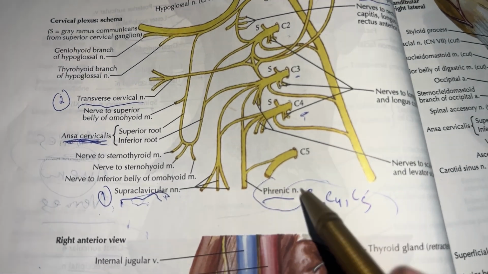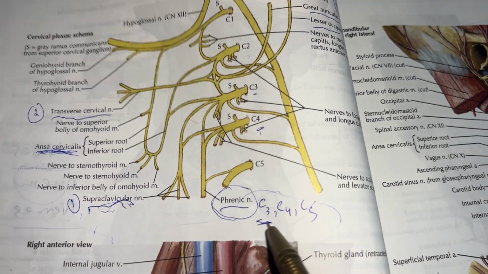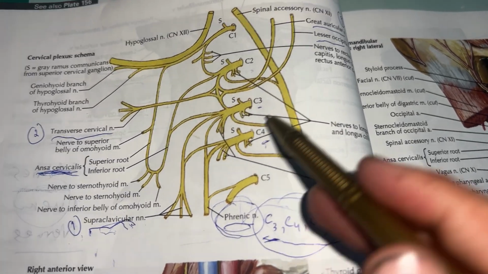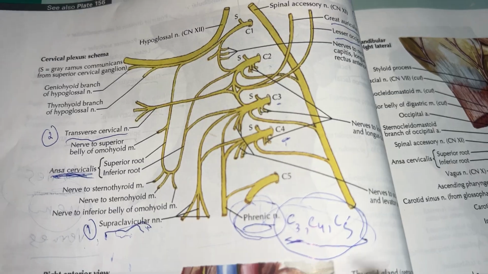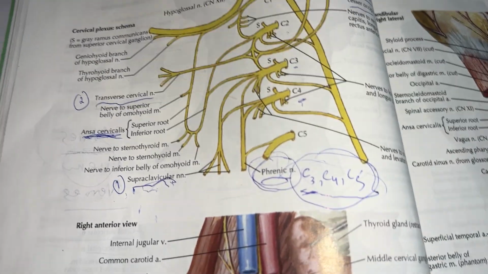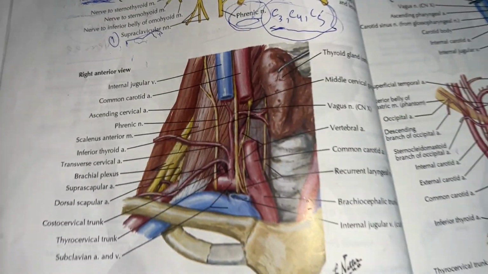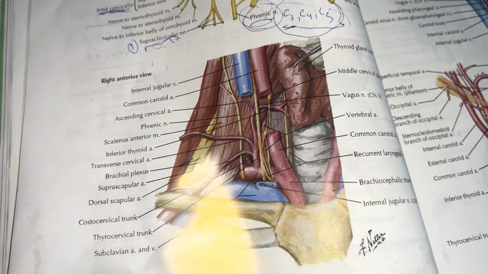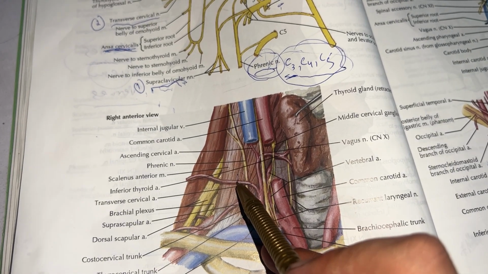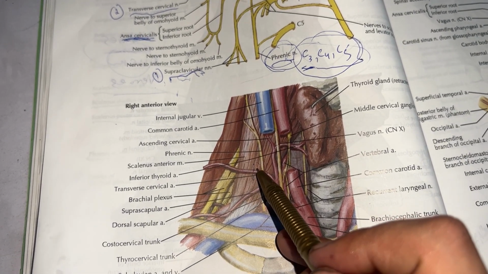The cervical plexus also gives branches to the phrenic nerve. The phrenic nerve is formed by the C3, C4 and C5 cervical nerves, and the cervical plexus has a greater contribution in the formation of the phrenic nerve. Now this is the posterior triangle, and the muscle shown here is the scalenus anterior muscle.